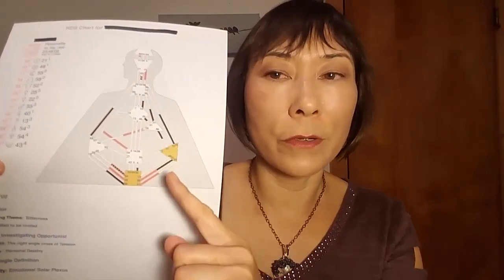So projectors, you have an undefined sacral center, and you have no motors that connect to the throat. And see on this chart, this person, and if you're an emotional projector, you will have the emotional solar plexus defined like this person, but it won't be connected to the throat via a channel. Projectors, you may know, or if you don't know, I'm going to let you know that you have a strategy to wait for an invitation.